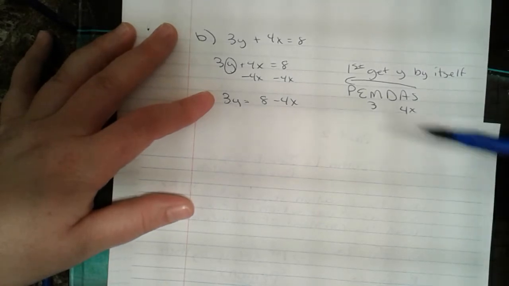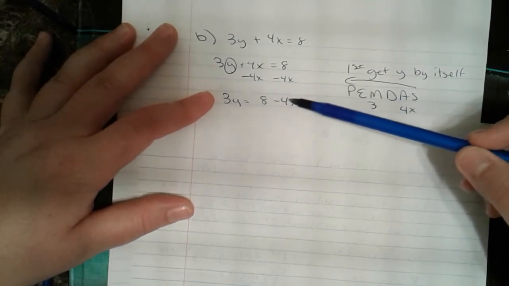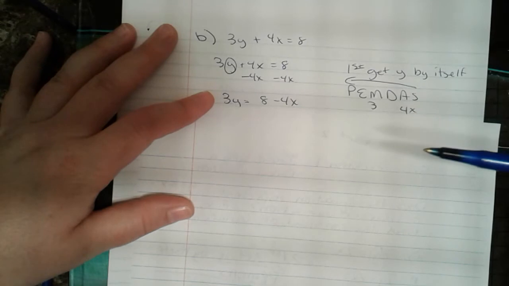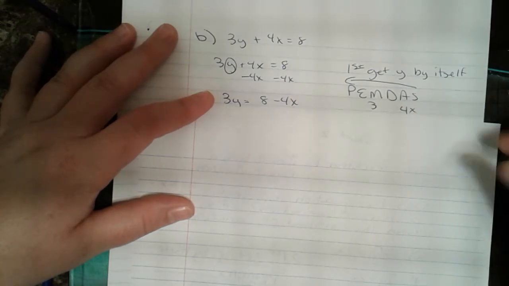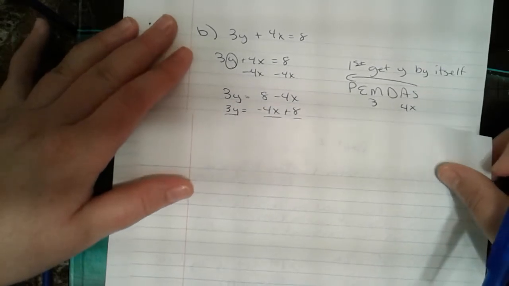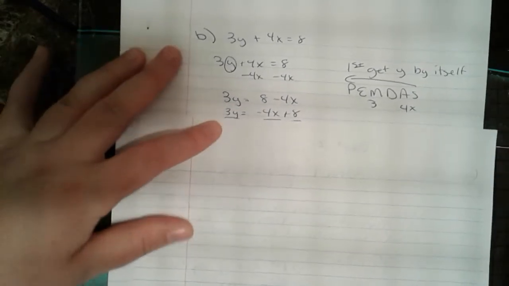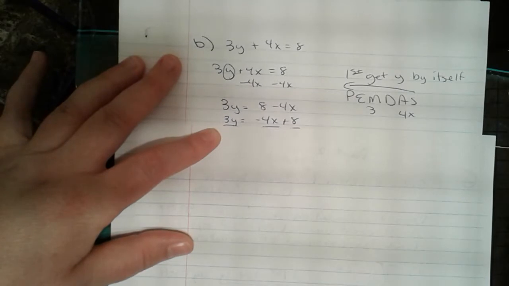And I got a question for you too. Is this really the proper way of writing this? No, it's not. Is it the correct way? Yes, but is it the proper way? No. The proper way would be 3y equals negative 4x plus 8.